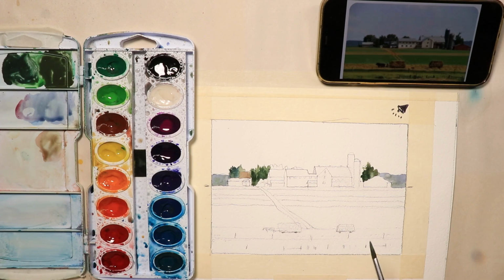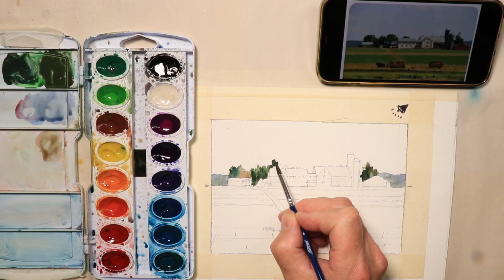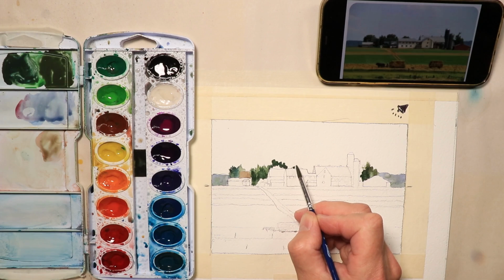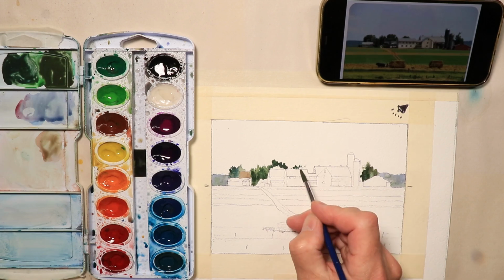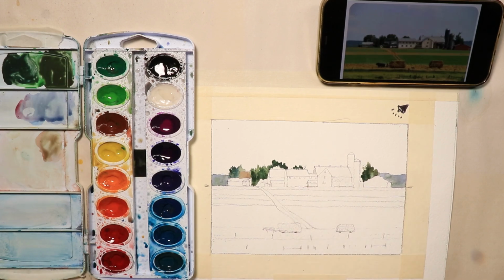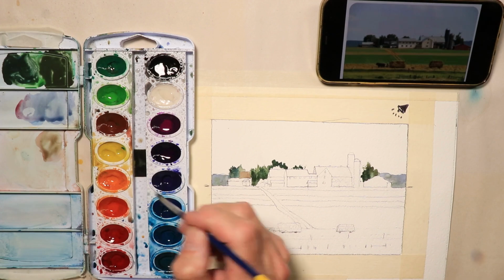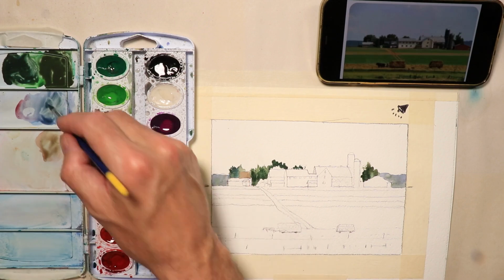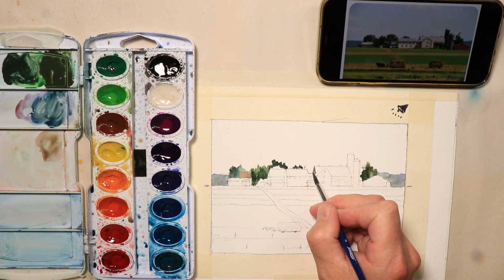Okay, and then we're going to keep going here. And some more treetop shapes like that. And then a few more over here we can see. And then we can start seeing some shadows. Blue. Over here on this side.